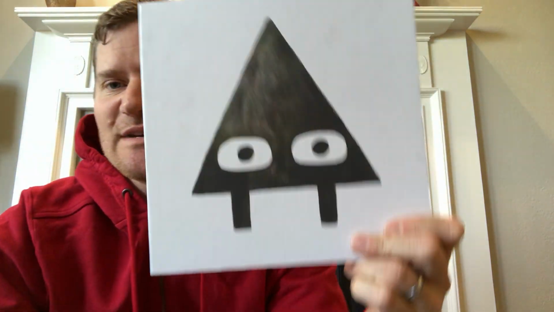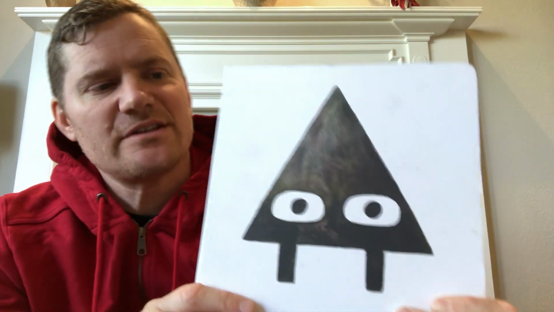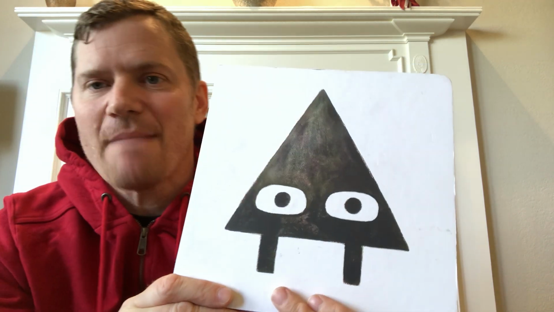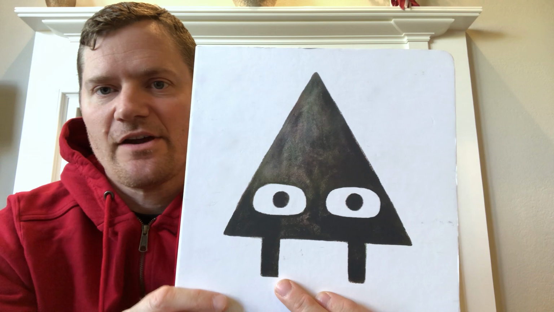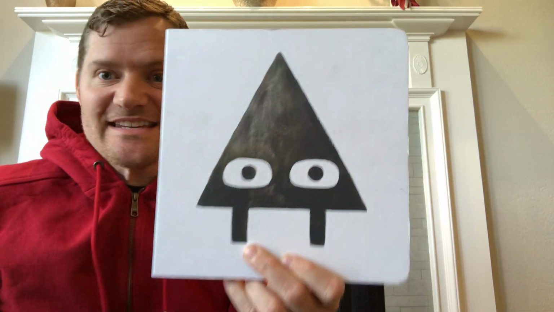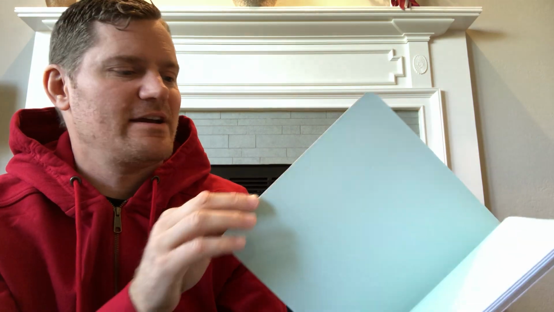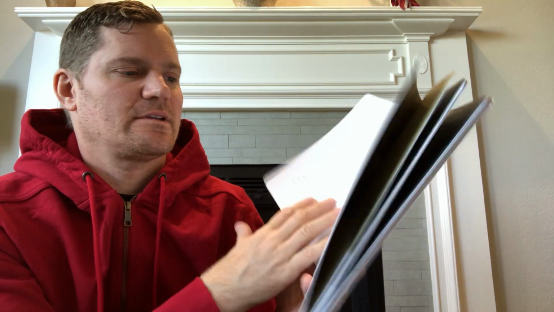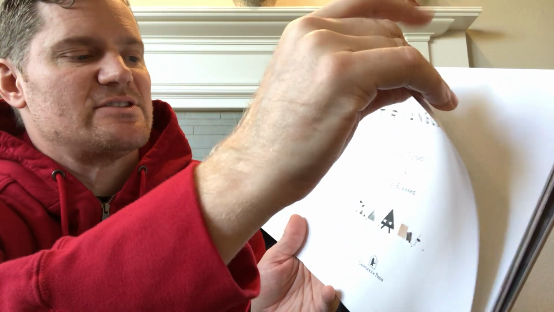If we take a look at one that has all 3 sides that are the same size, that introduces me to the book that I want to share with you, which is called Triangle. And if you remember from the Circle and the Square books, these are written by Mac Barnett and illustrated by John Klassen. All right, so I hope you enjoy this and get to see a triangle in a story. Triangle by Mac Barnett and John Klassen.